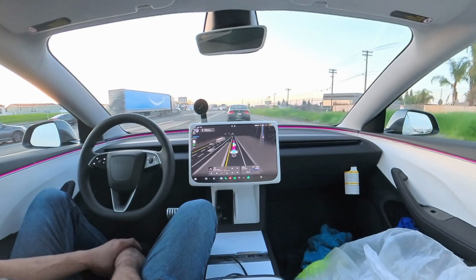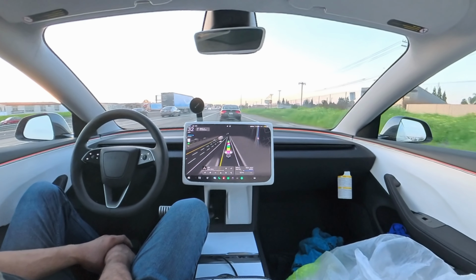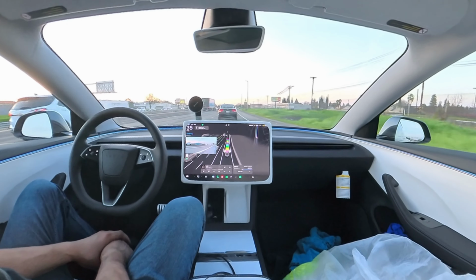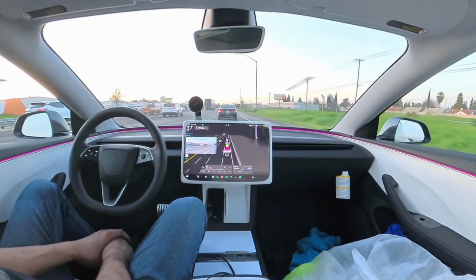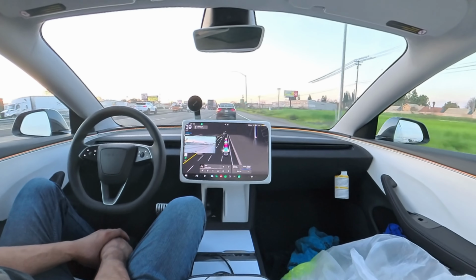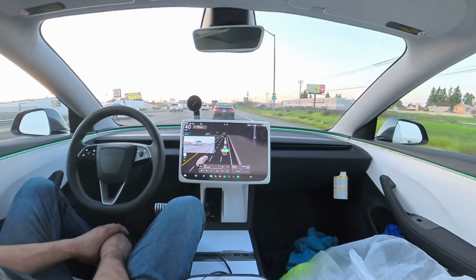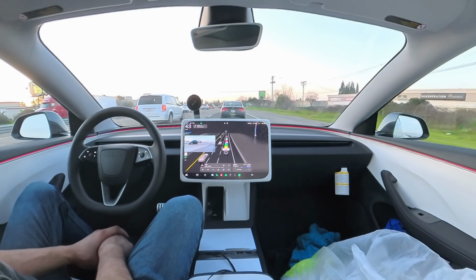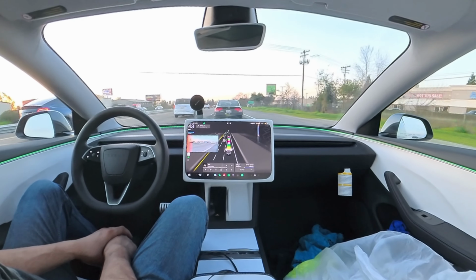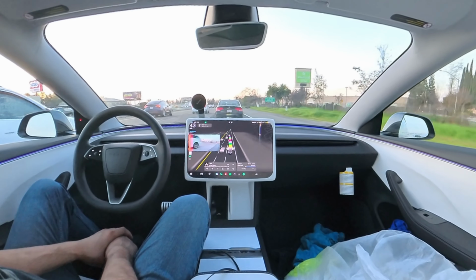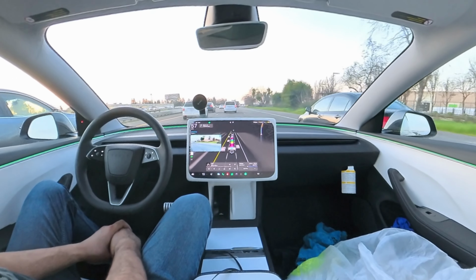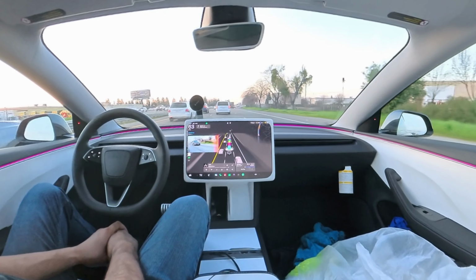God, this guy's going so slow. Bro, you're getting on the highway, dude. Speed up. Holy shit. Who merges onto the highway at 30 miles an hour? Yeah, slow down, Mad Max. Don't get me in an accident now. Oh, that's scary. Jesus Christ.